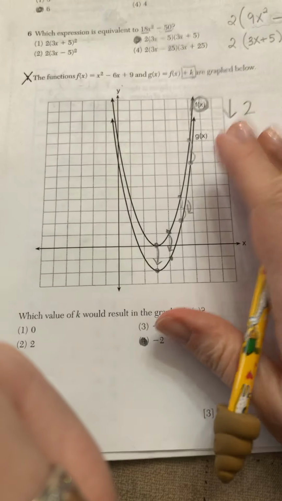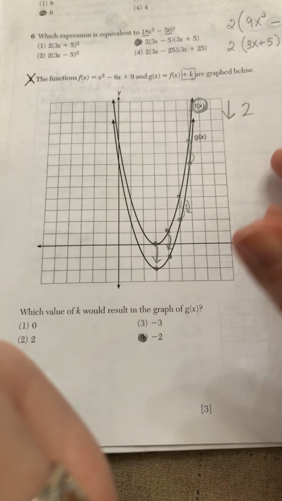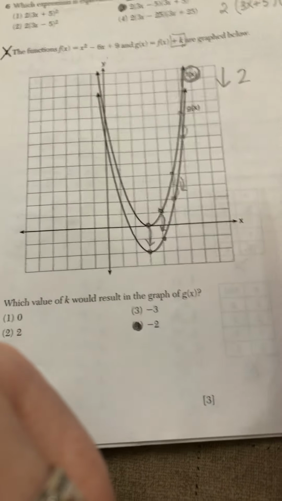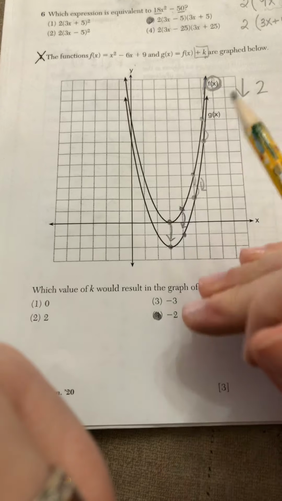Okay, so this is something I have not taught you yet. This is actually a really, really easy thing to do, but it looks super fancy. So number 7, haven't taught you yet, but the answer is 4.